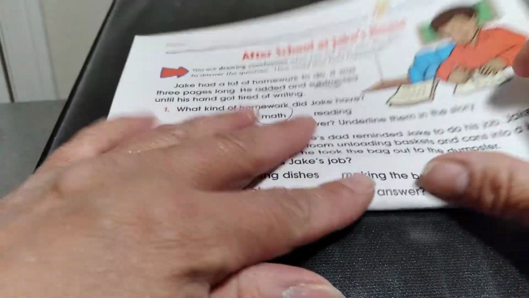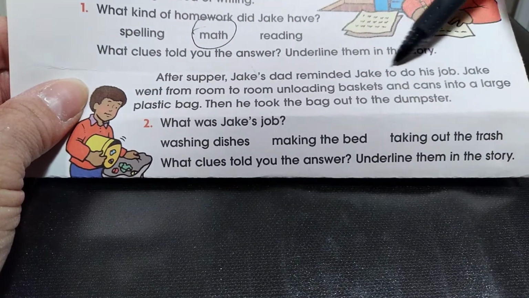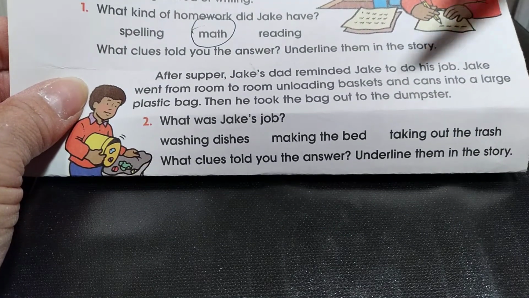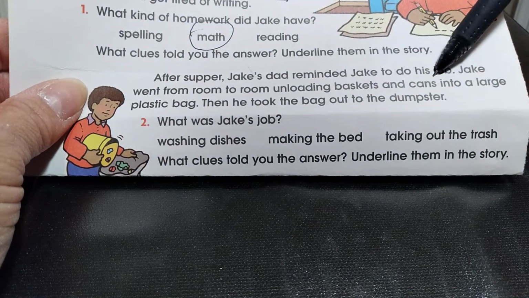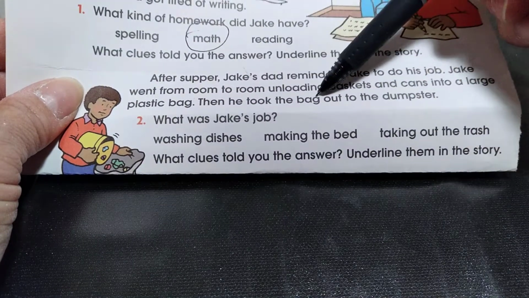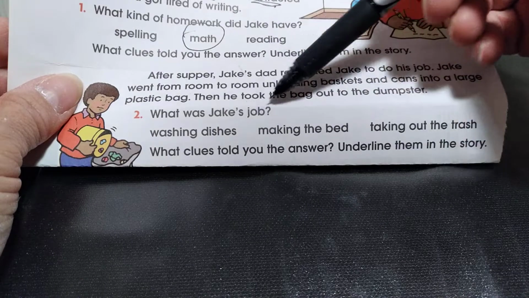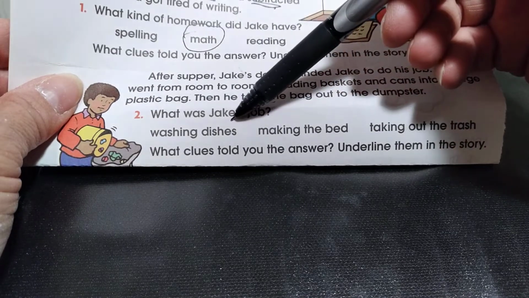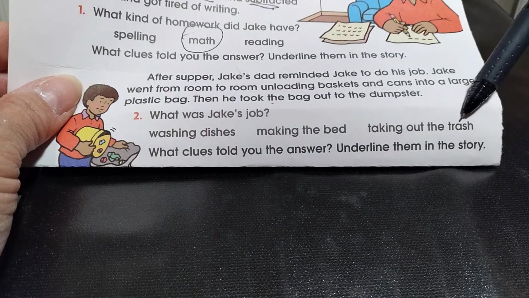Okay, so now we're going to number 2. All right. After supper, Jake's dad reminded Jake to do his job. Jake went from room to room, unloading baskets and cans into a large plastic bag. Then he took the bag out to the dumpster. So what was Jake's job? Washing dishes, making the bed, or taking out the trash?